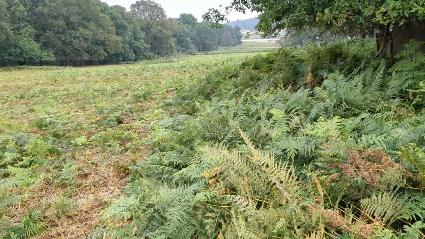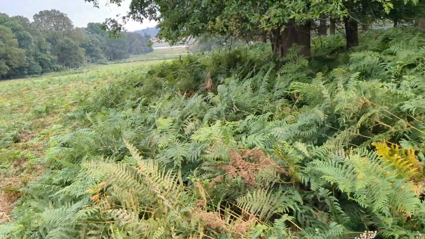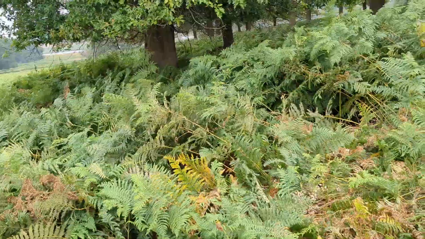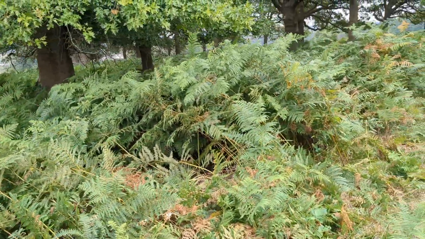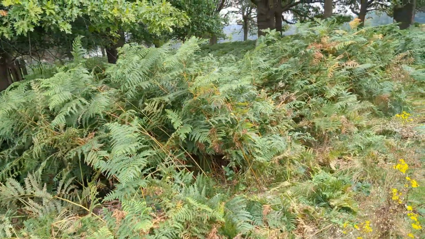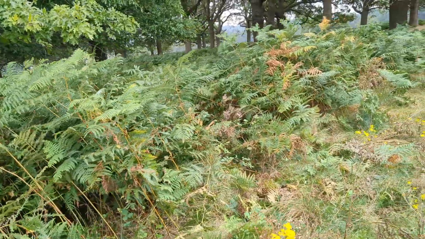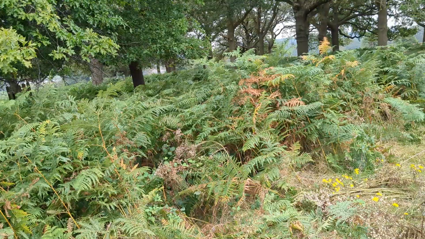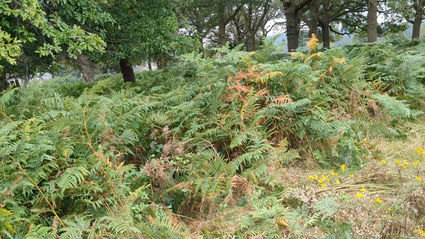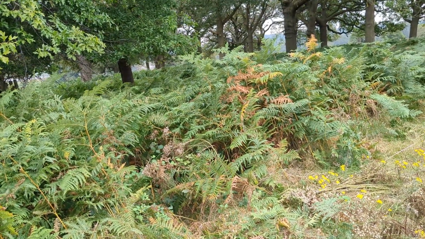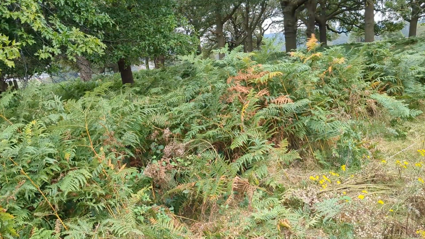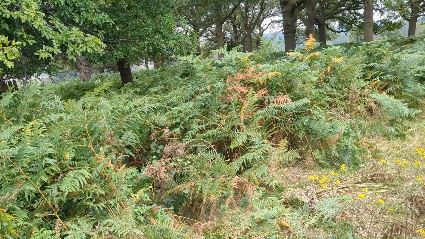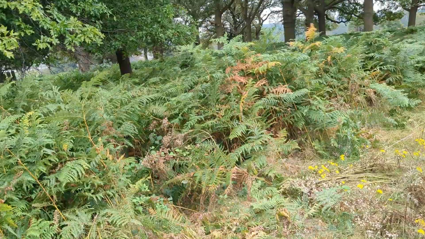So here is an example of where bracken hasn't been rolled. It's been left to grow to its full summer height. And this is excellent cover for deer, for where they're going to park their youngsters when they have their babies. But it smothers out all of the light, and that means it outcompetes other plants, and therefore it reduces the available biodiversity that the park can support.